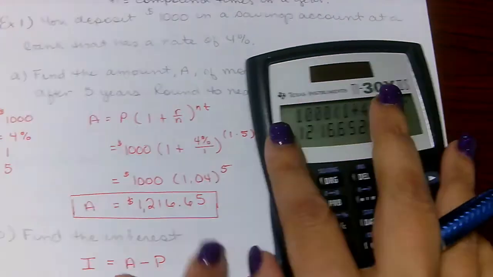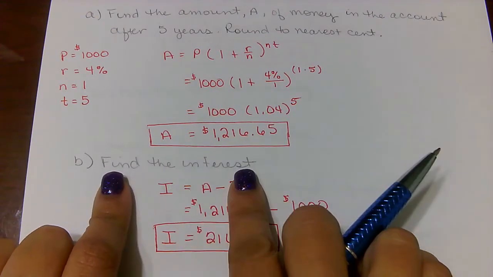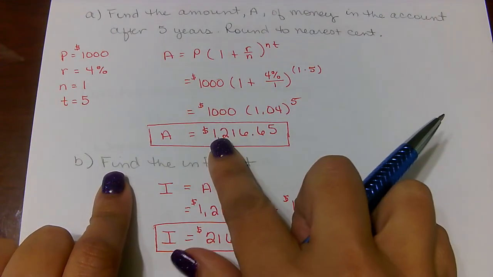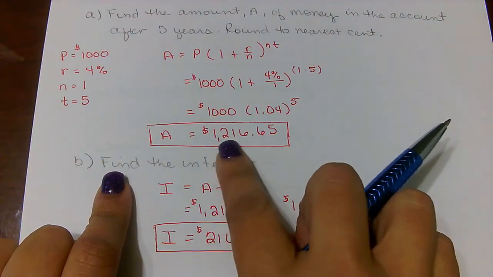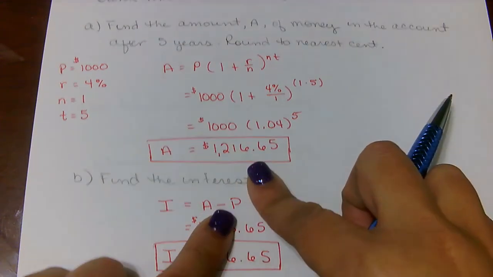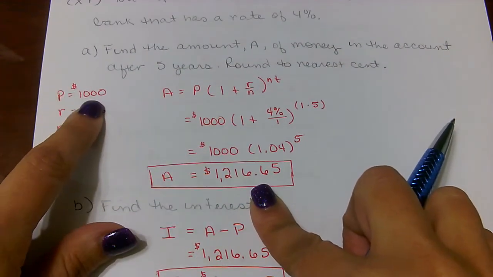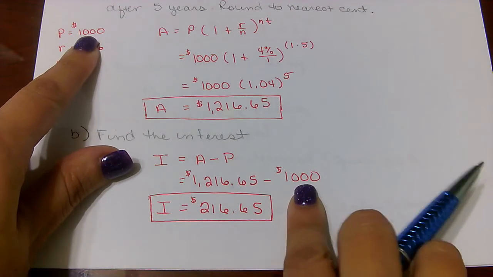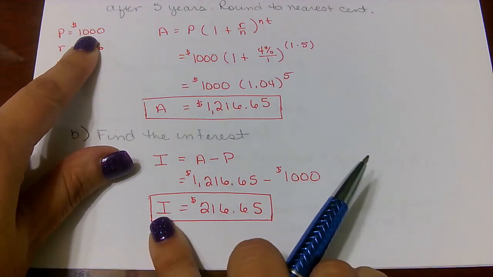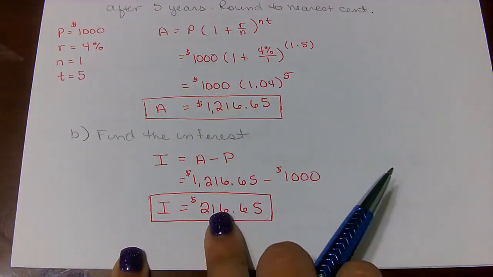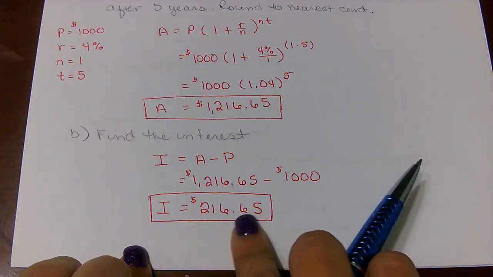Part B says to find the interest. We're going to start with the future value, and we're going to subtract the amount of money we put in, in this case $1,000. That means the interest we made is going to be $216.65.